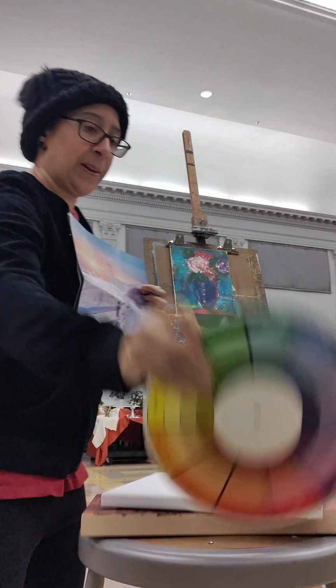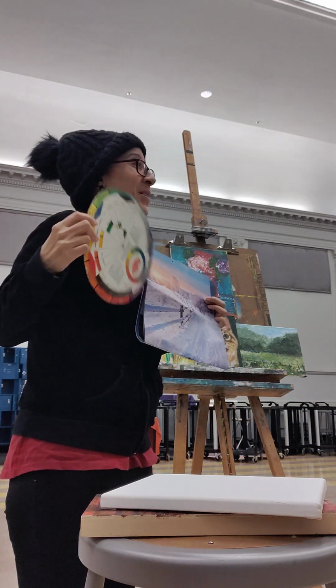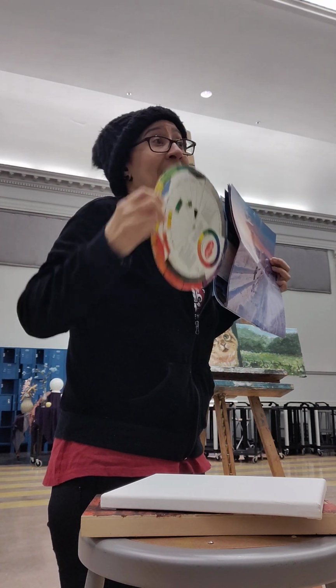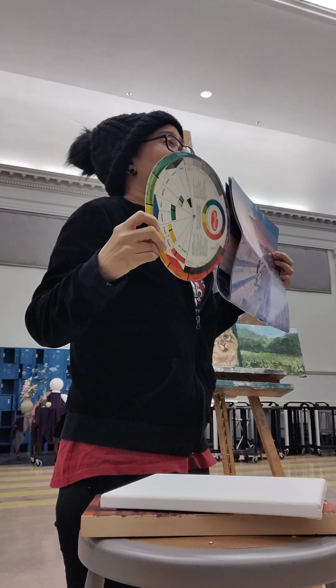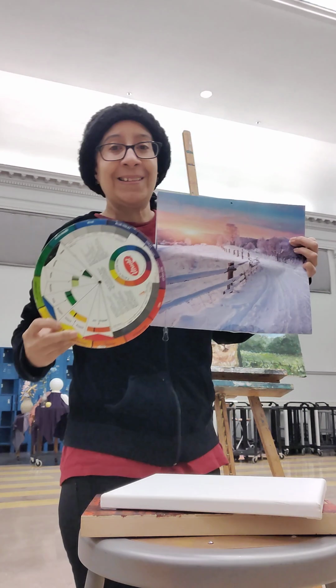So let's hold up that wheel again. Let's just say white and black, right, is not a color. We're going to have these kind of tints and shades. So leave out the white and black, because we can add black, it's not really a color, and white to them. So what colors would I use?